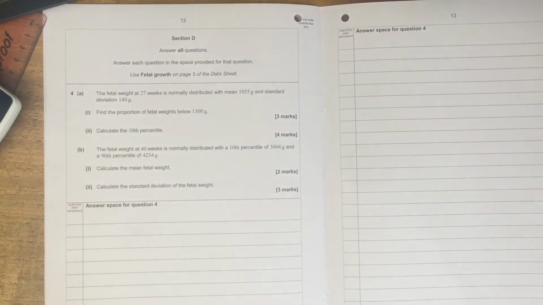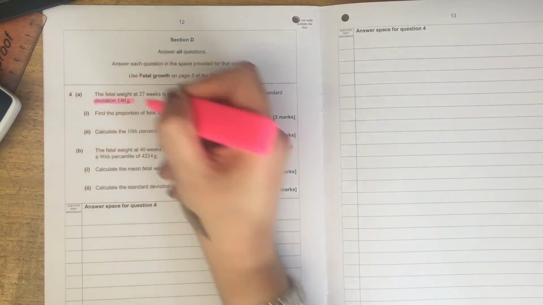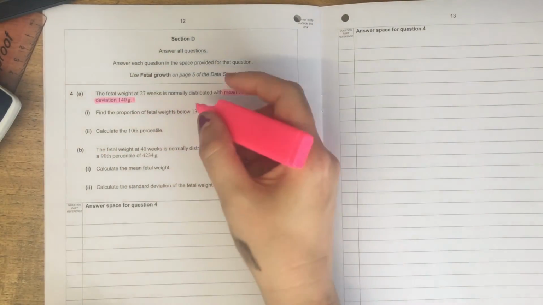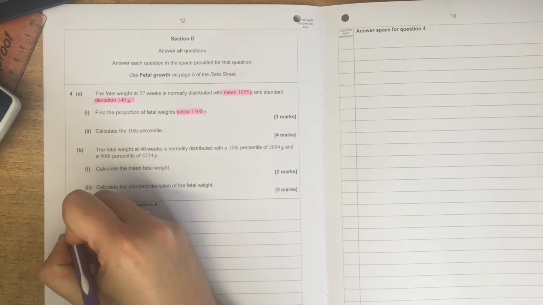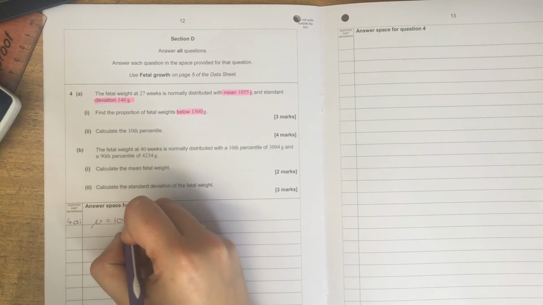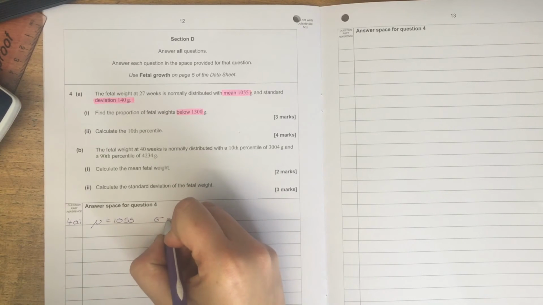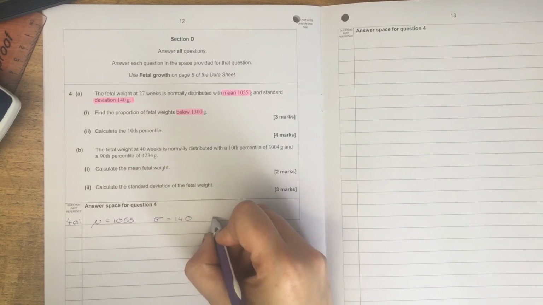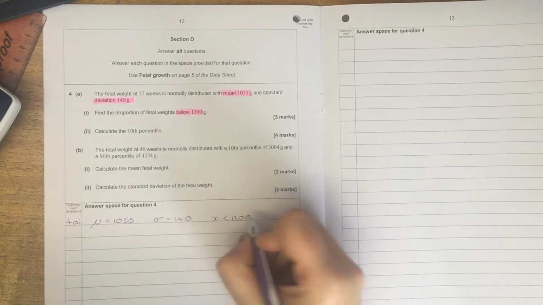Okay, fetal growth. So we can see that we have a mean, we have a standard deviation, and we want below 1300. So for AI, we have mu is equal to 1055. We have sigma equals 140, and we have an X value that is less than 1300.